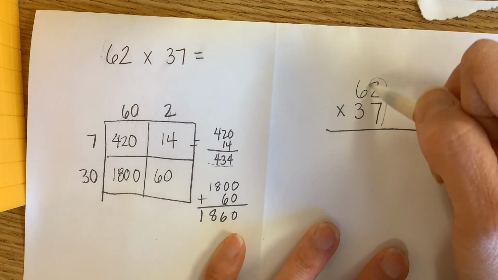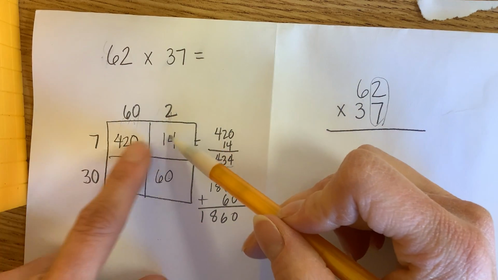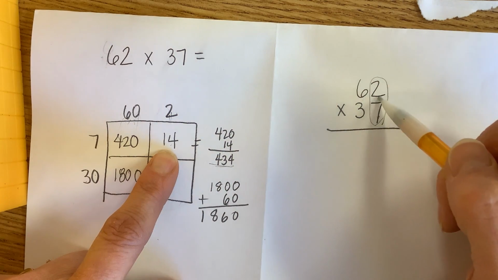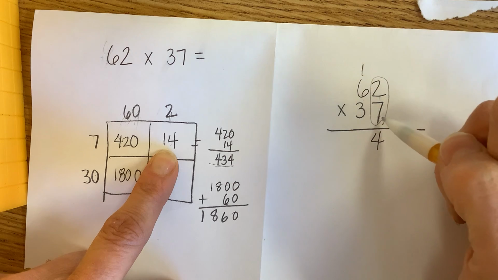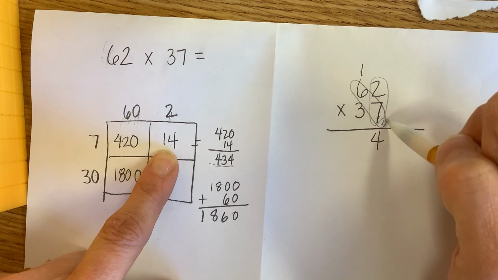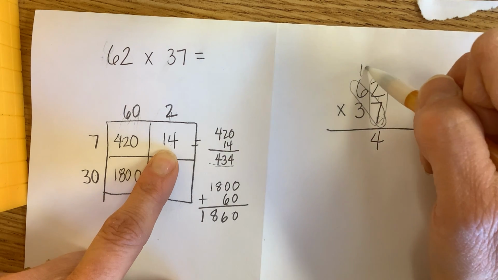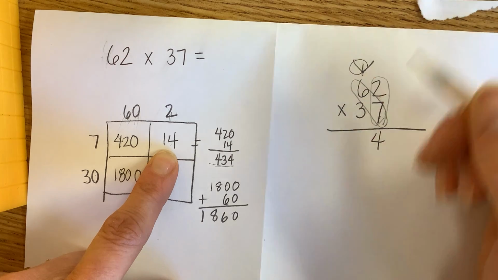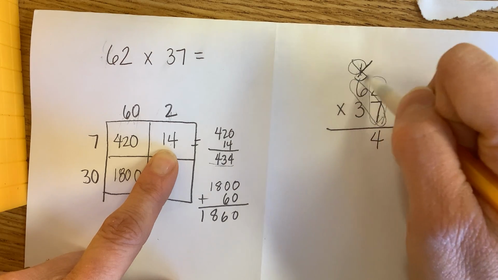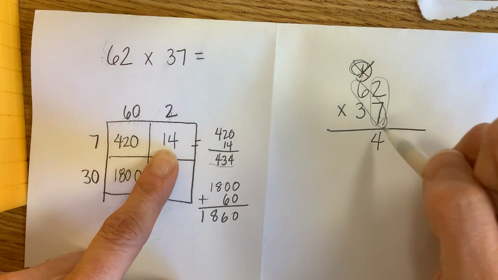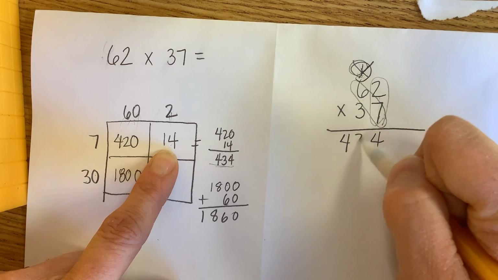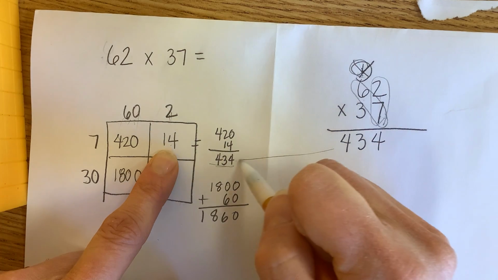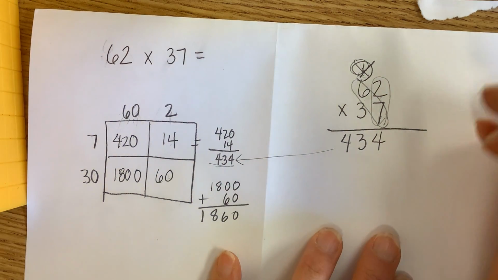Here's our pattern. Ones and ones, just like we did ones and ones. That's going to be 7 times 2 is 14. Carrying that 1 up here. Now we're going to do 6 times 7 is 42. Add in the 1 more. Don't forget to add that in. So 6 times 7 is 42, plus 1 more is 43. Did I get the same answer? Ooh, so far so good.